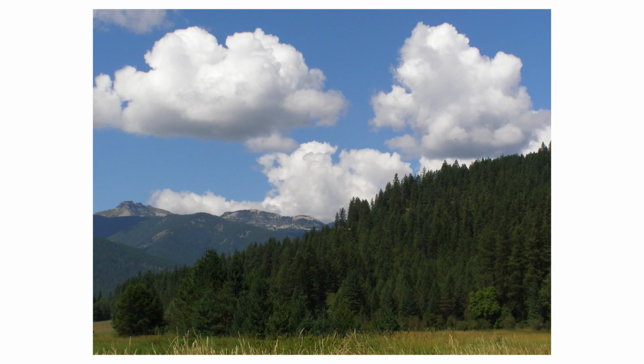So this is also along Highway 56, I believe. It's up in the northwest corner of Montana. Very scenic, beautiful road. It's around where I grew up.